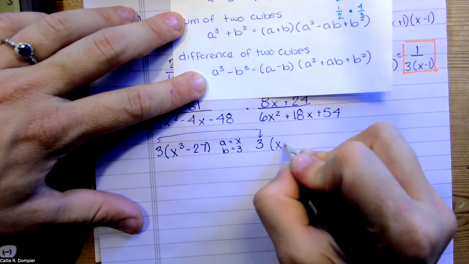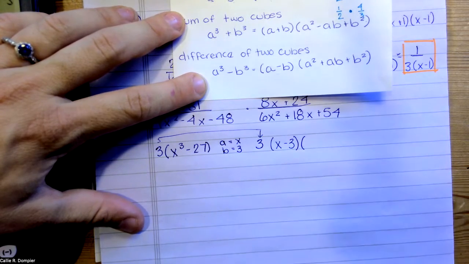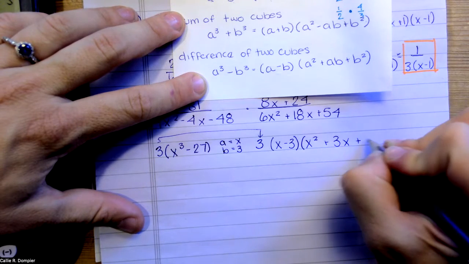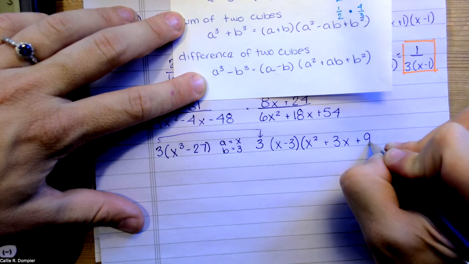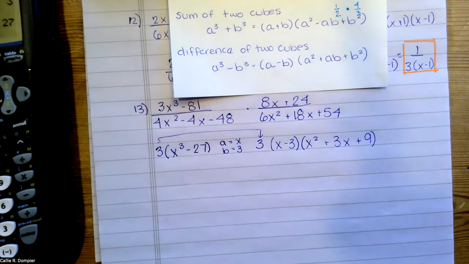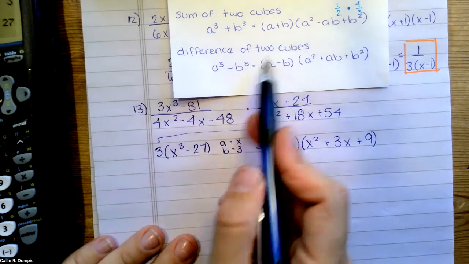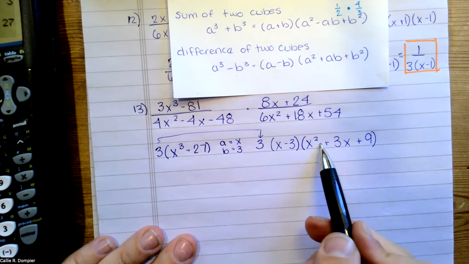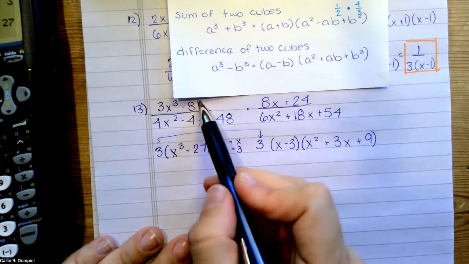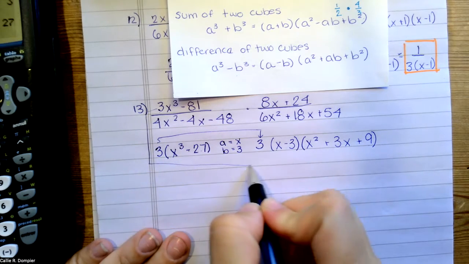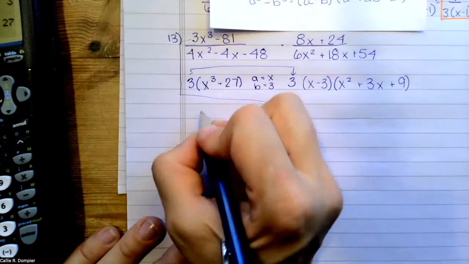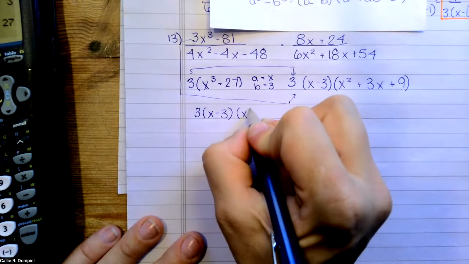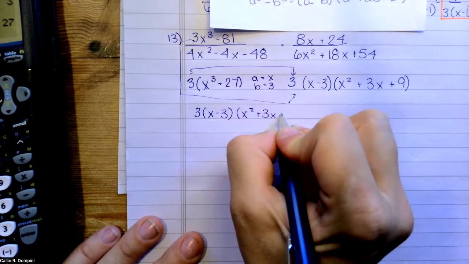A minus B is going to be x minus 3 times x squared plus 3x plus 3 squared, which is 9. Okay, I'm just going to go straight to 9. So the difference of two cubes turns x cubed minus 27 into x minus 3 times the quantity x squared plus 3x plus 9. So we're replacing this with all of that, right? So that becomes 3 times x minus 3 times x squared plus 3x plus 9.